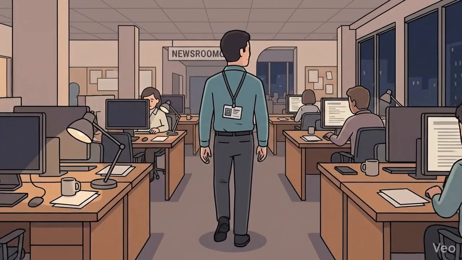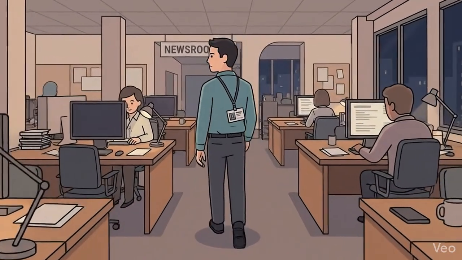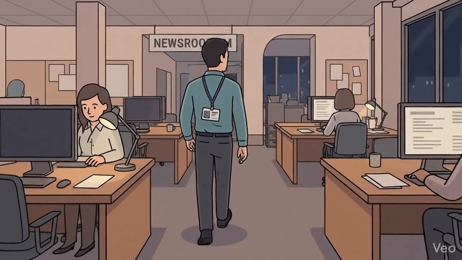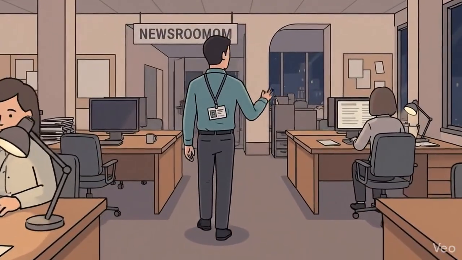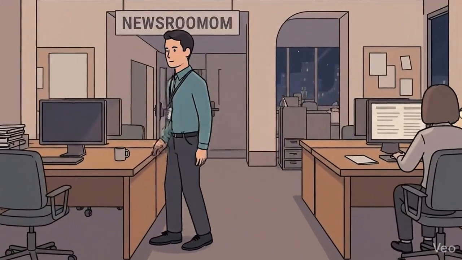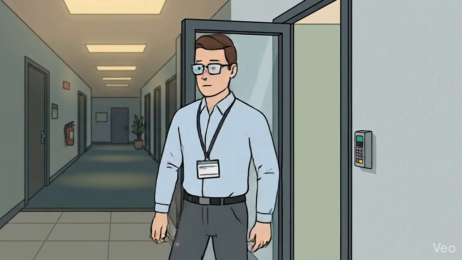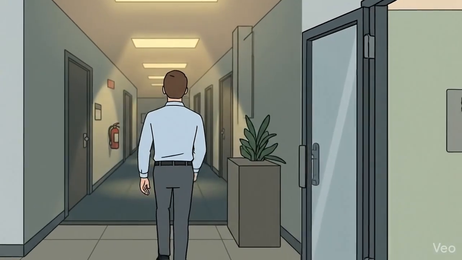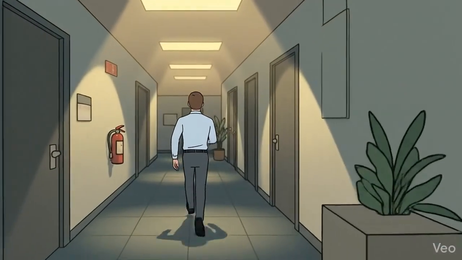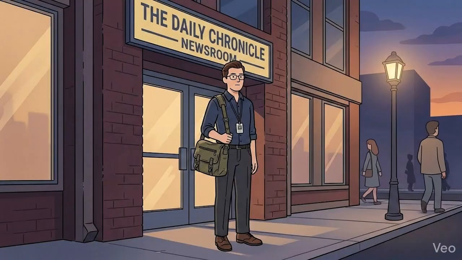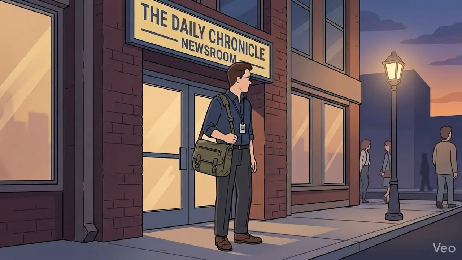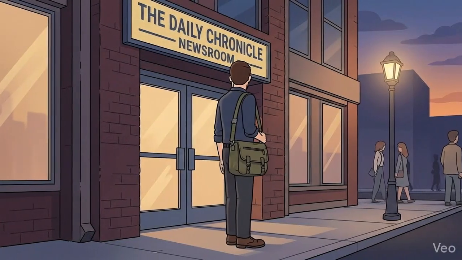A final walkthrough ensures everything is in order and ready for the next shift, maintaining the newsroom's operational standards. Exiting the newsroom marks the end of your daily report routine, with tasks completed and ready for tomorrow's list. The empty newsroom represents the pause in the cycle, awaiting the next day's routine of lists, edits, and checks.